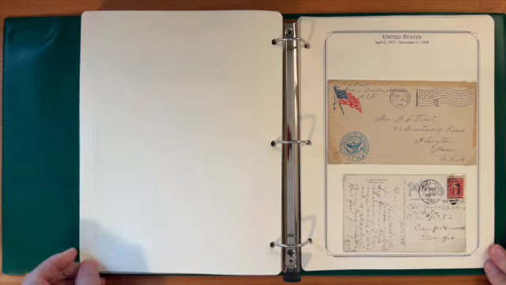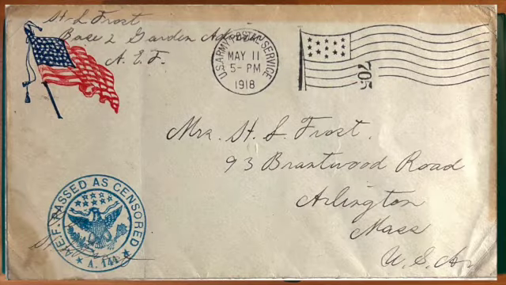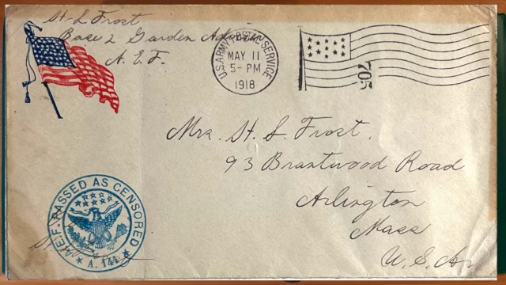I've put 2 covers on this page. The first is a stampless cover from a soldier to his home. U.S. soldiers overseas weren't required to pay postage for letters home. I think that flag cancel is amazing. Also notice the blue censor stamp. This is a really wonderful cover.